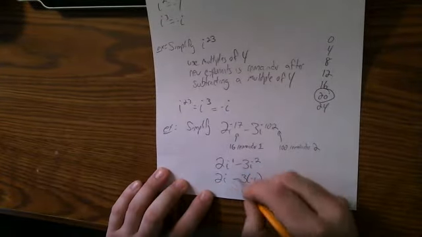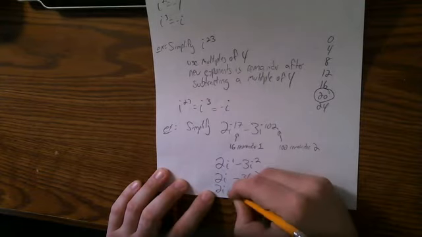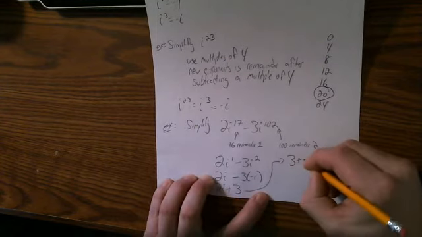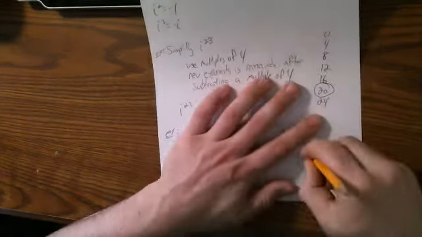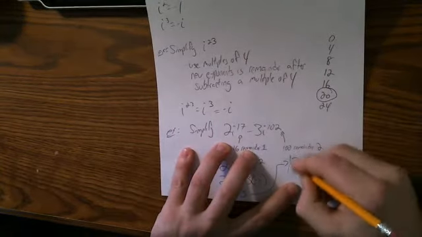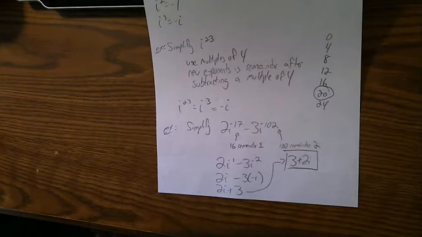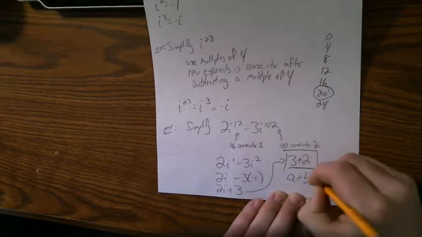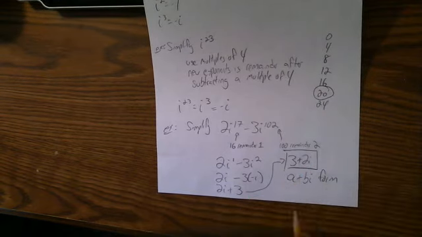So let's clean it up and say 2i plus 3. And what I'll do is change the order of this and say 3 plus 2i. May seem silly, but when you're simplifying powers of i, the number has to come first because you have to be in a plus bi form, which means number, then i term. Let's do one more example.